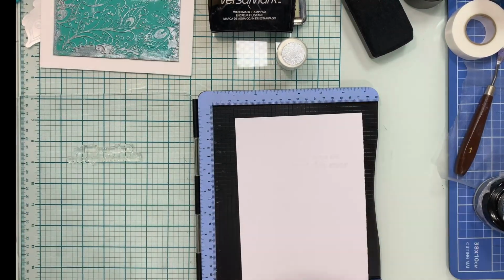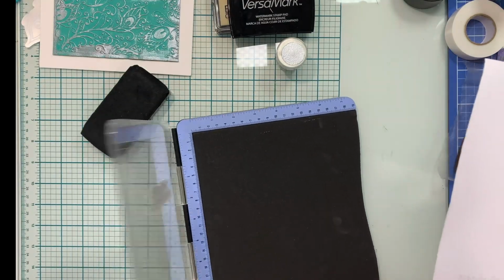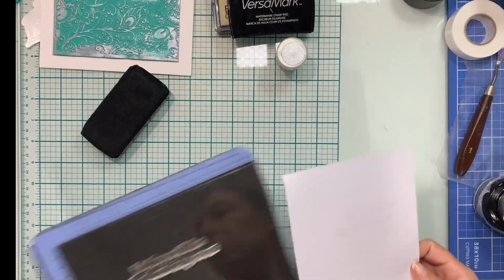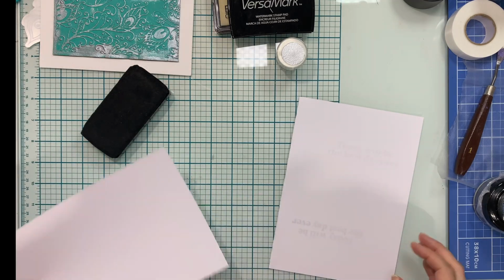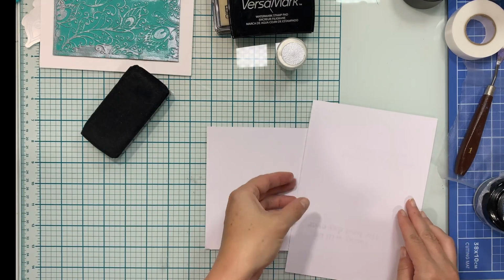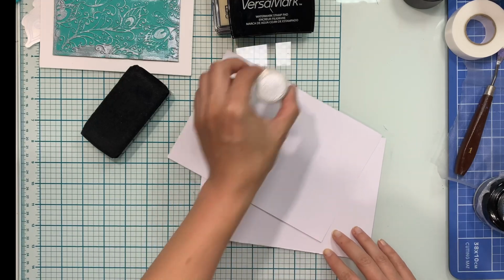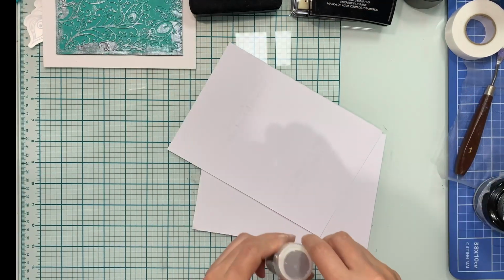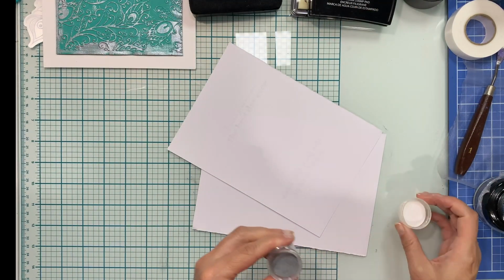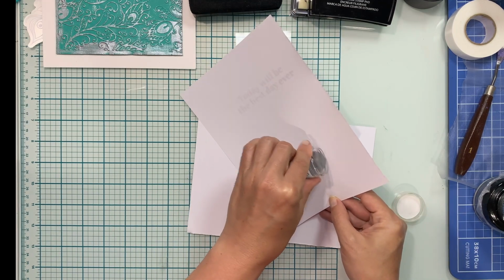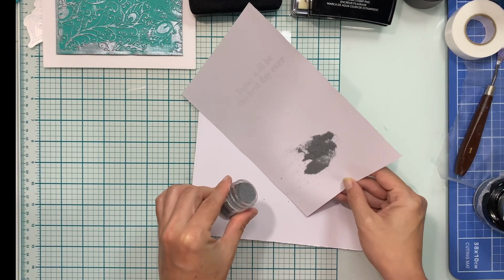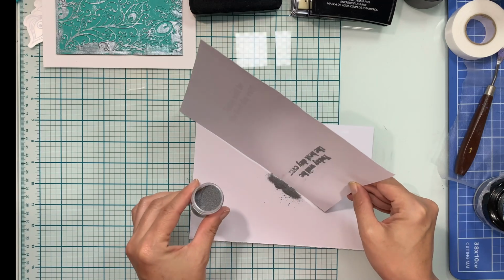I end up stamping a couple of sentiments on the one piece of paper, because I thought, well, if one doesn't stamp very well or heat emboss very well, I've got another one to use. It's also because of how I end up cutting out the sentiments on my Silhouette Cameo later. I just wanted to have a spare in case. And thankfully I did, because you will see some of the manual work I have to do later to make sure that sentiment's nice and neat.